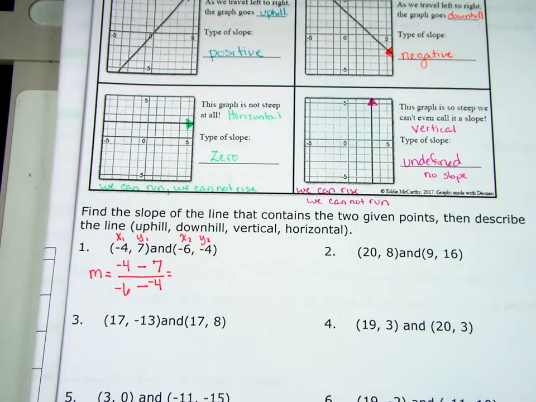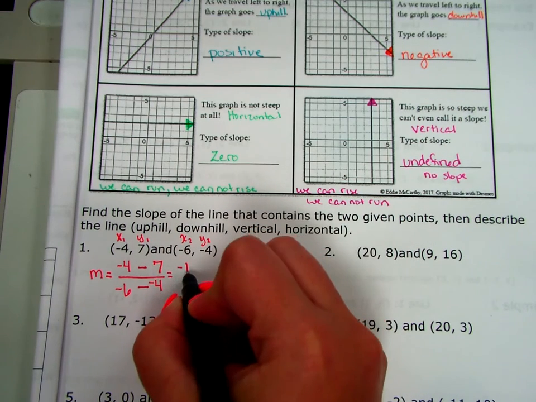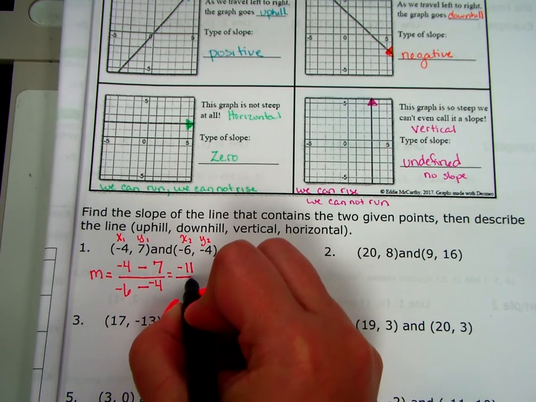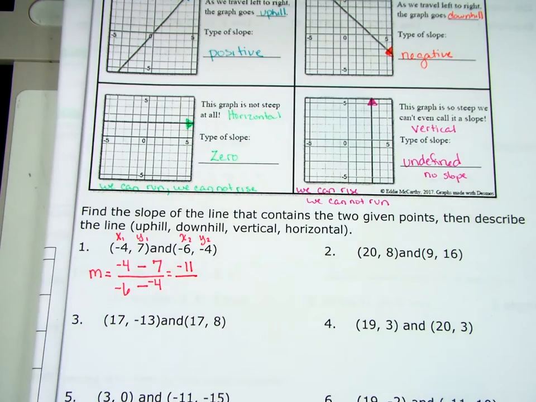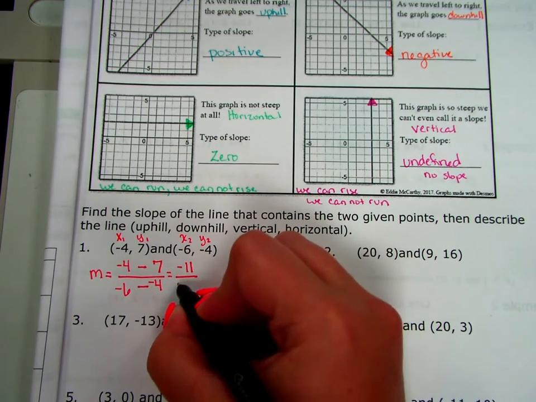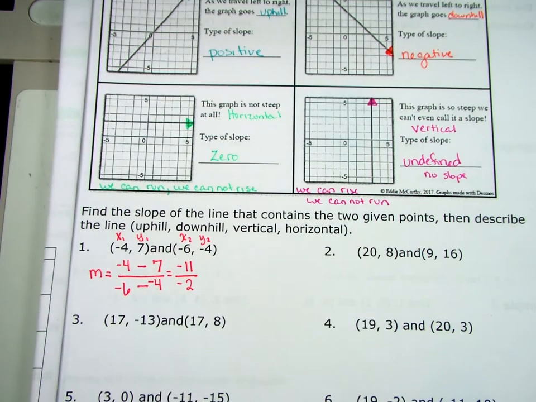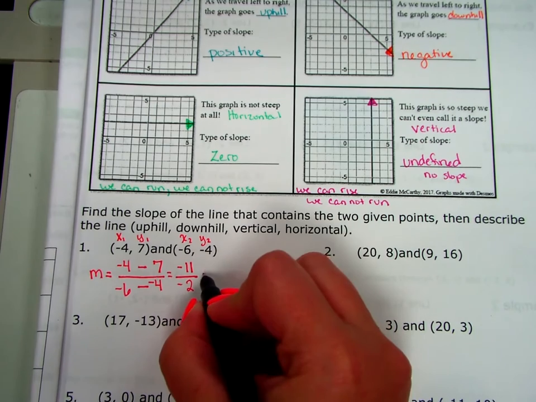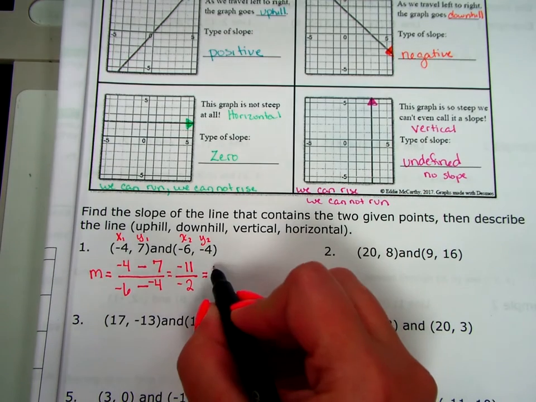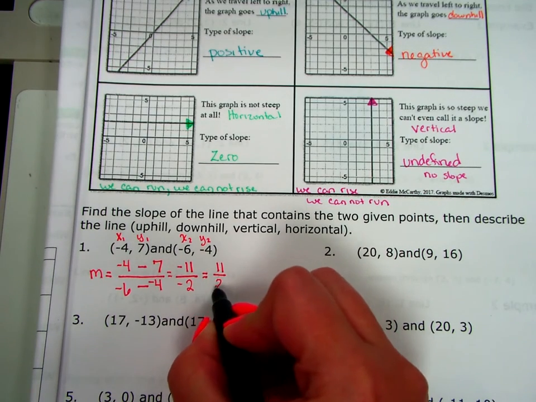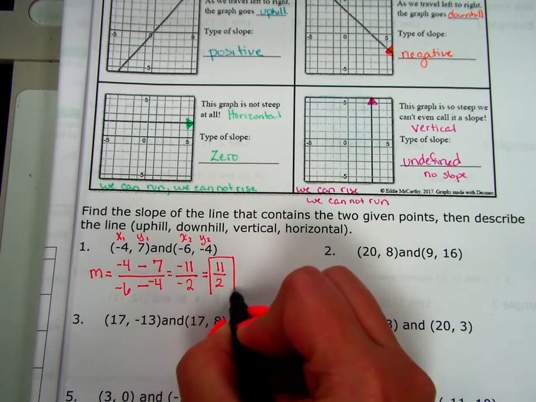So on the top, negative 4 minus 7 is negative 11. And then on the bottom, negative 6 minus a negative 4 is really negative 6 plus 4, negative 2. What happens with two negatives? They make a positive, and then you reduce 11 over 2, which doesn't reduce, so we say positive 11 over 2. This is my slope.